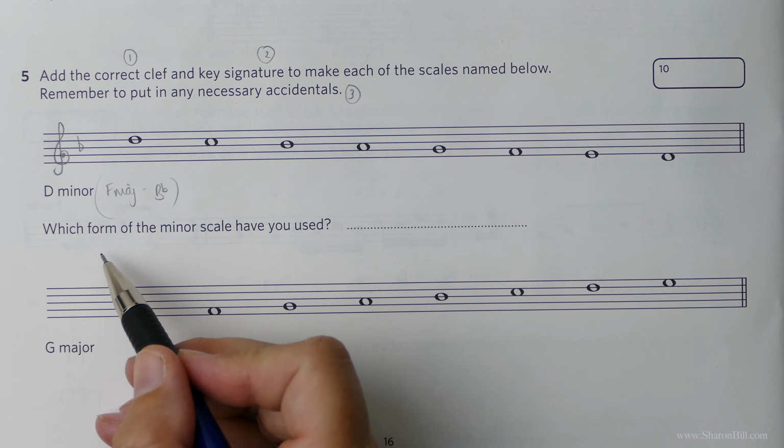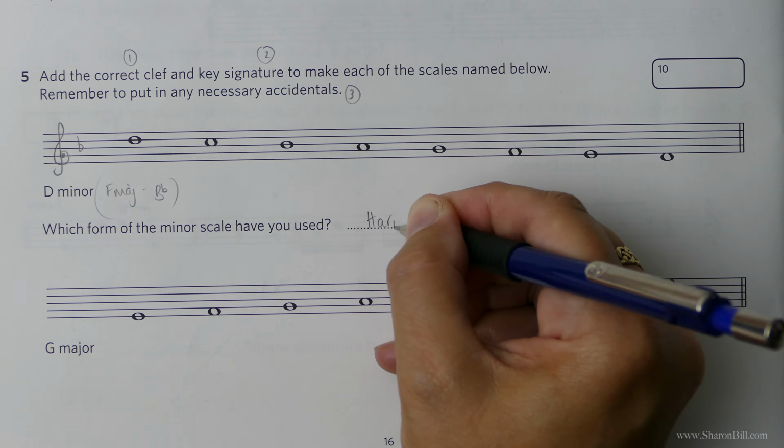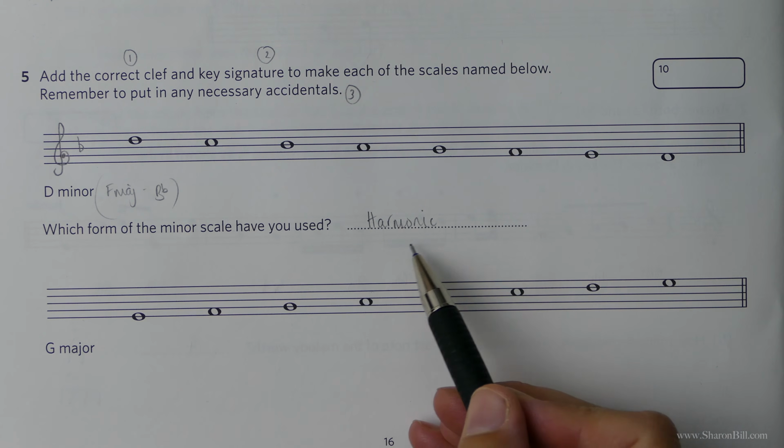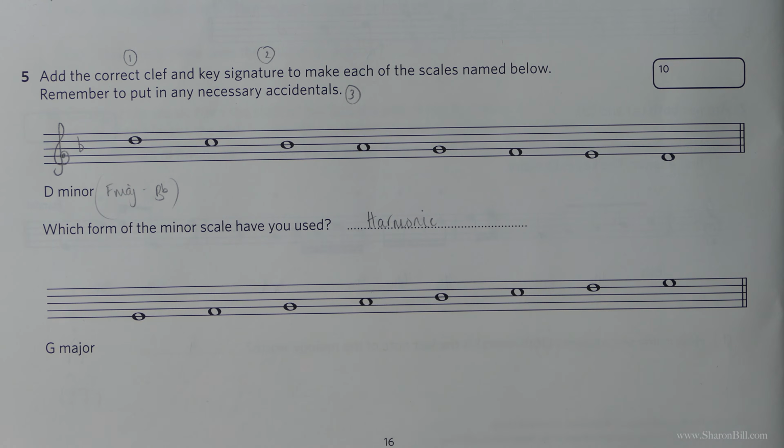Now I always suggest that you do in this grade the harmonic minor version, because that's got the same set of notes going up and down, ascending and descending, so it's just a bit easier. And for the harmonic minor form, the rule is you have the key signature and the raised 7th.